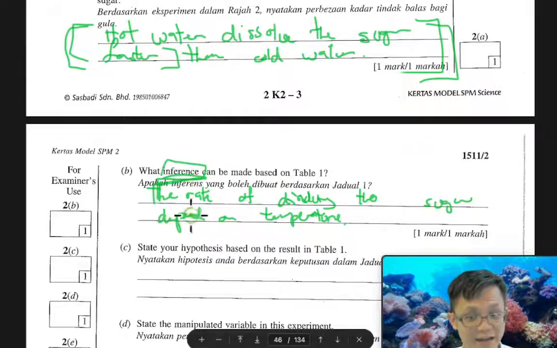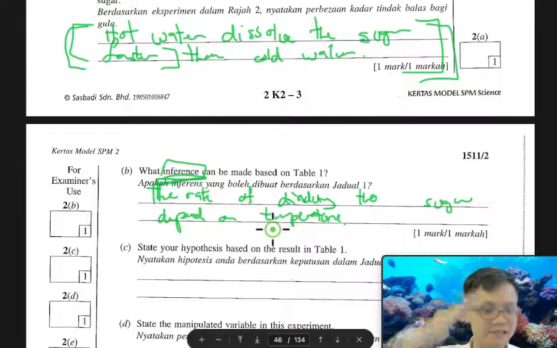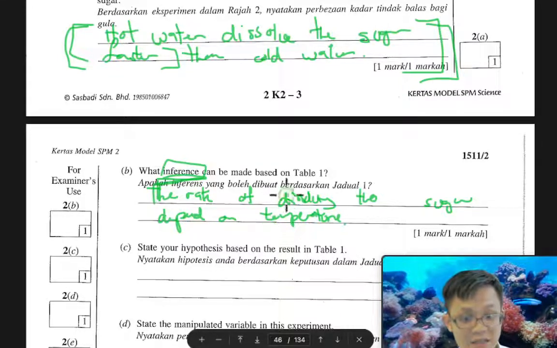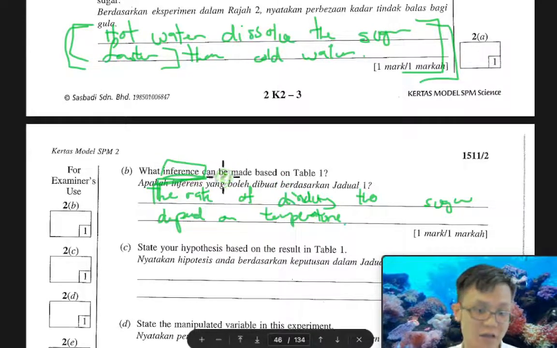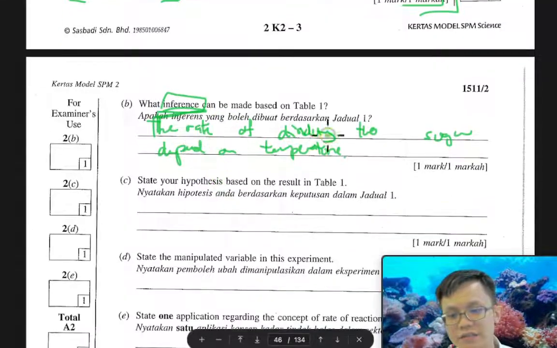You are saying that it depends on the temperature, and what is the graph? Is it sloping? Is it linear? Does it go up like this, curving up? It's something that we haven't tested in this experiment. An inference is something that we haven't really tested. Okay, so it's a different thing.